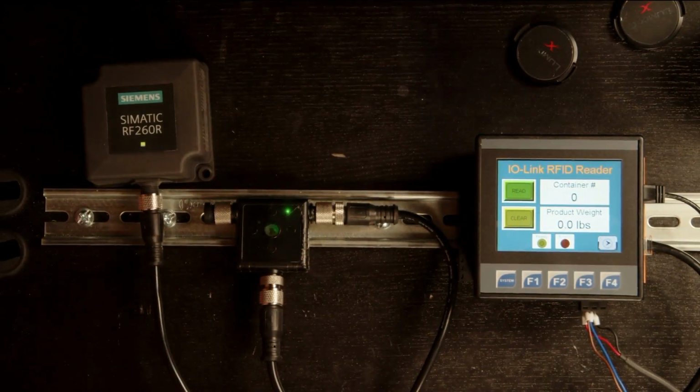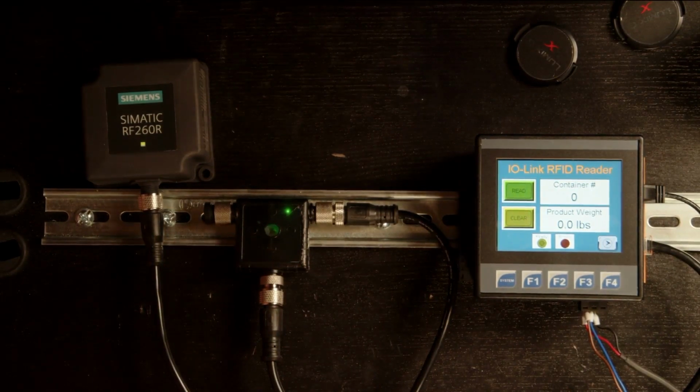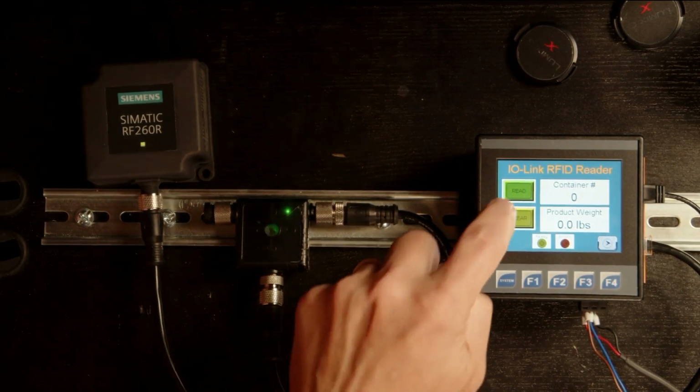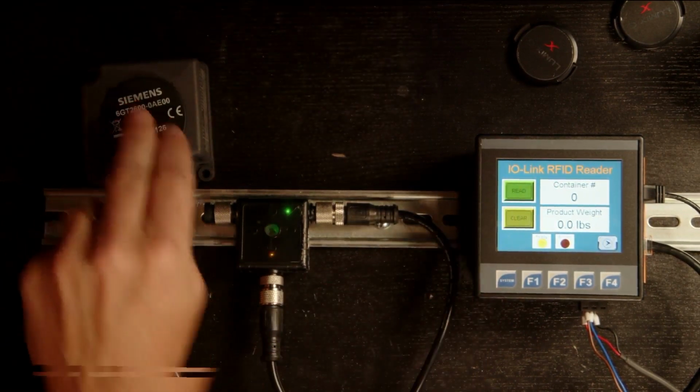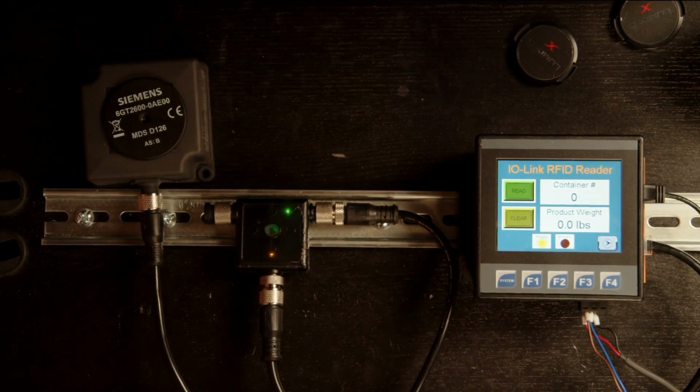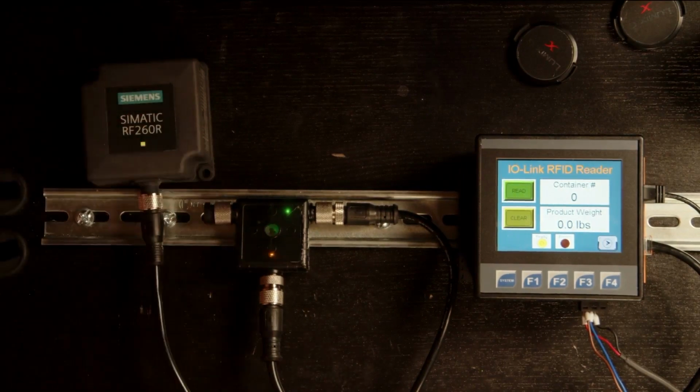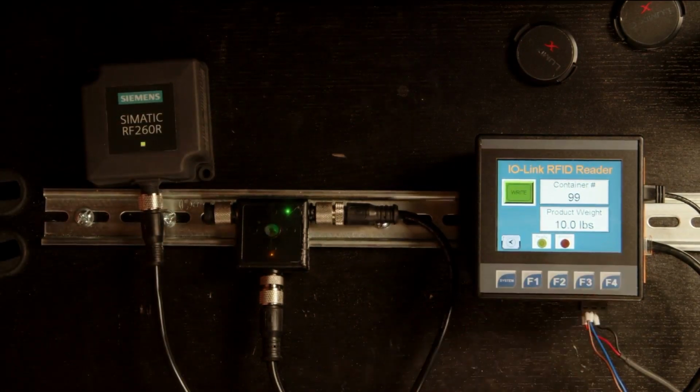Okay, now let's perform a write. So I'm starting here with this tag. Let's verify there's nothing on it, or at least not the data that we want to be on it. I'll perform a read here. And those two particular data fields or memory locations are at 0. They're not necessarily set the way we want them. So now let's go to our write screen.